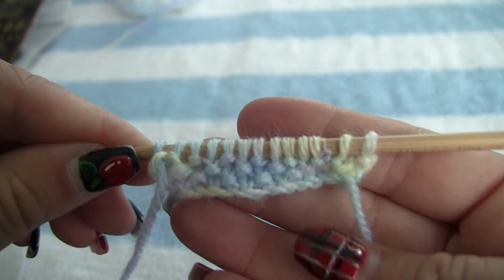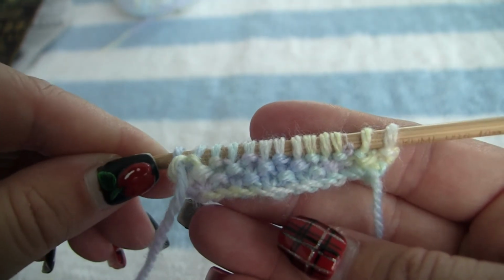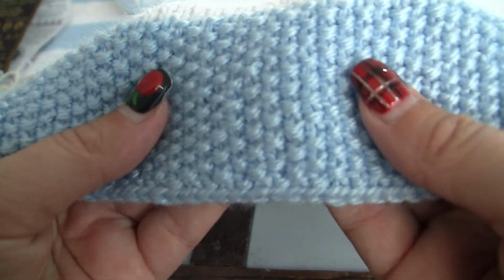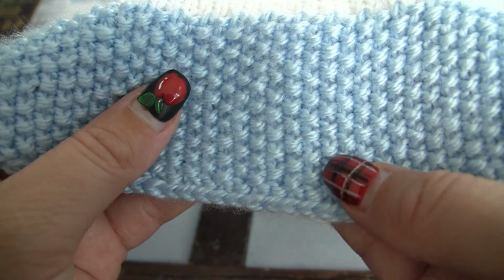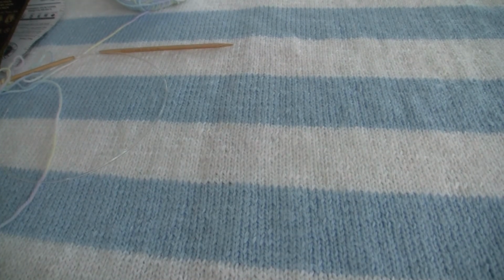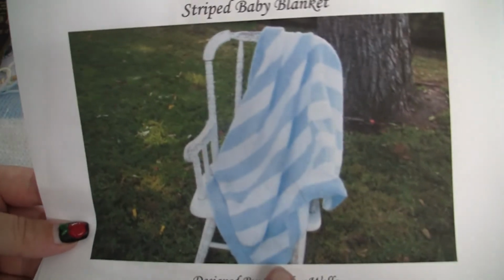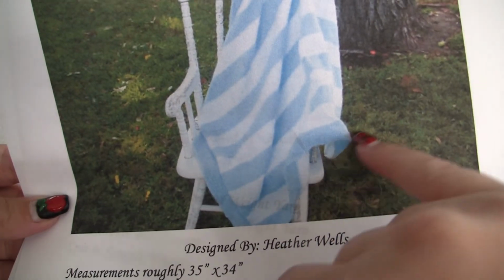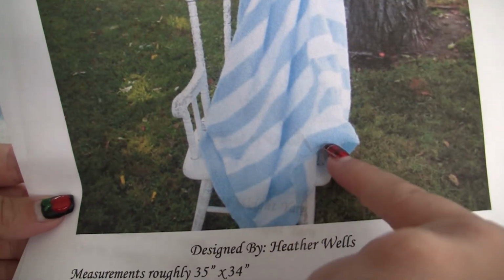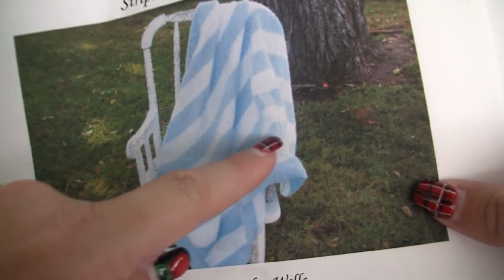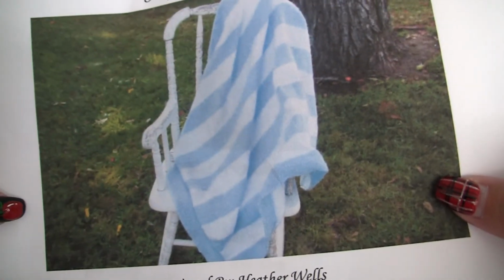So here we go. Seed stitch has started. And this is what seed stitch looks like up close. So it's kind of nice. And then the blanket is in stockinette stitch again. And here is the photo again. So the whole border down here and on the bottom and the top, so both sides, bottom, top, are all done in seed stitch, and then we just change colors in the middle for our stockinette.